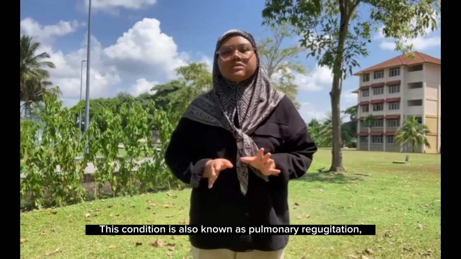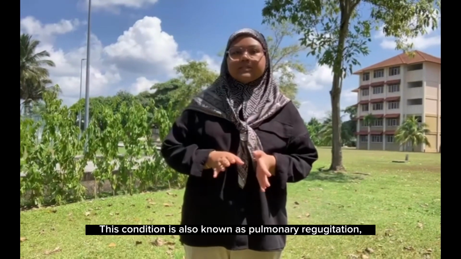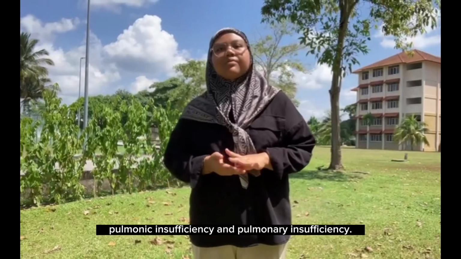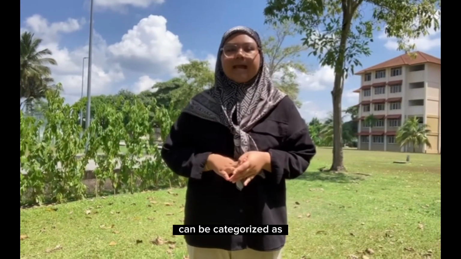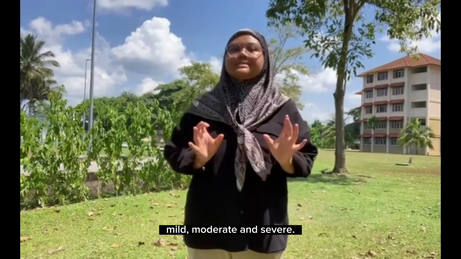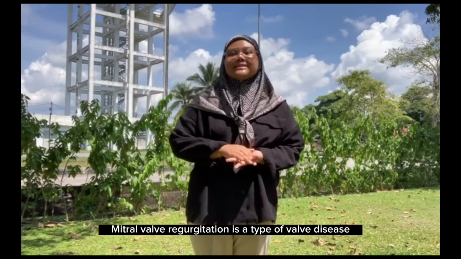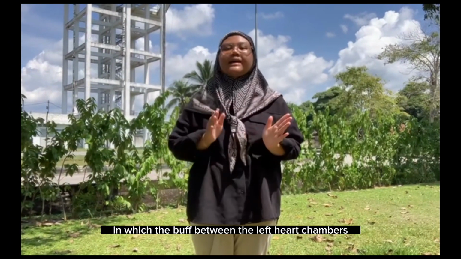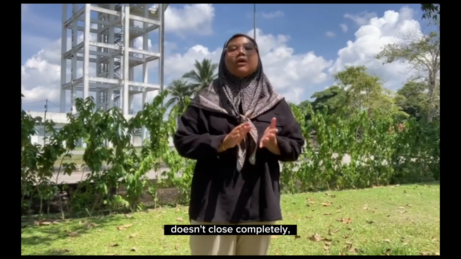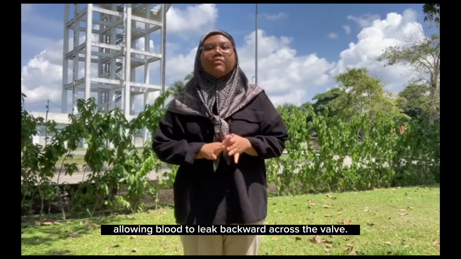This condition is also known as pulmonary regurgitation and pulmonary insufficiency. Pulmonary regurgitation can be categorized as mild, moderate, or severe. Mitral valve regurgitation is a type of heart valve disease in which the valve between the left heart chambers doesn't close completely, allowing blood to leak backward across the valve.